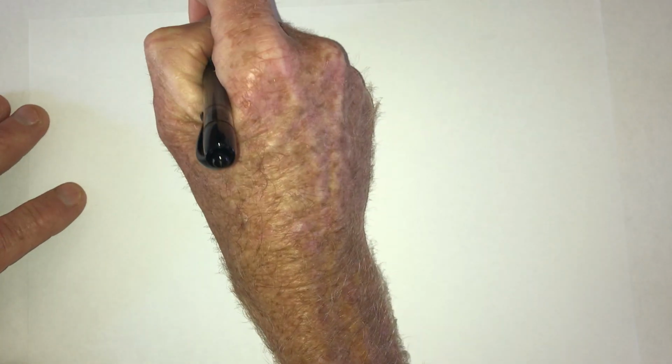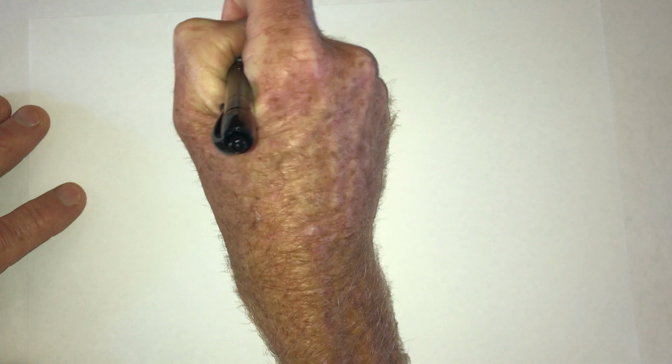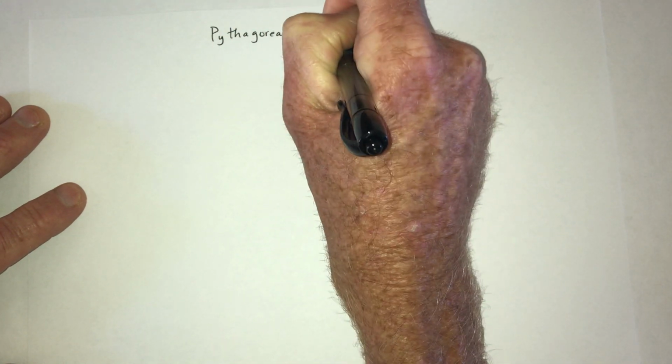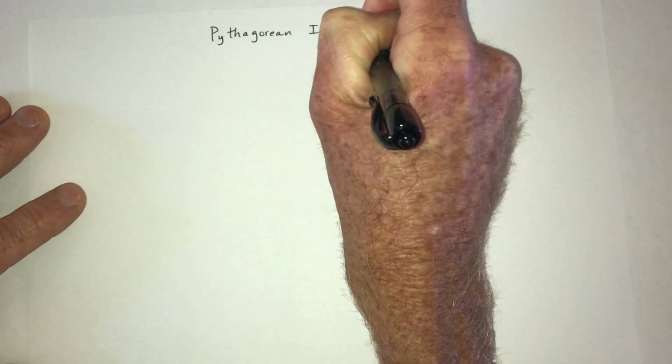Well, now on to 3 very important identities called the Pythagorean identities. So these come from the Pythagorean Theorem.